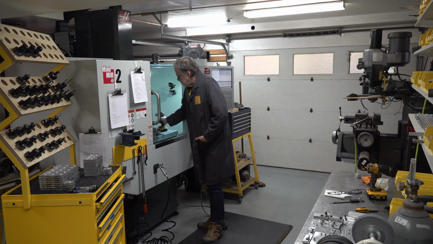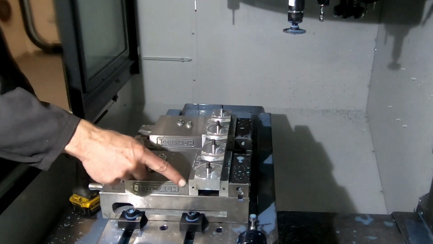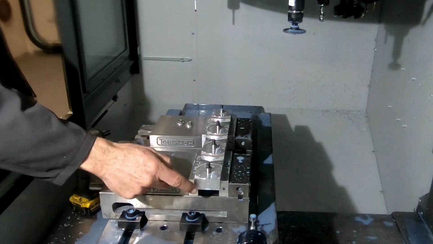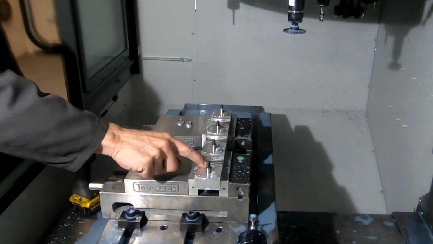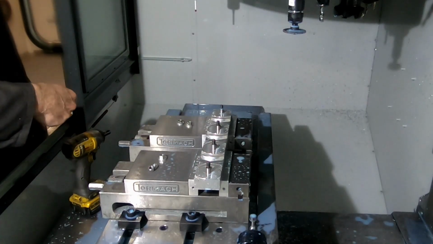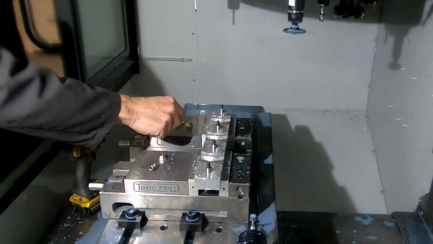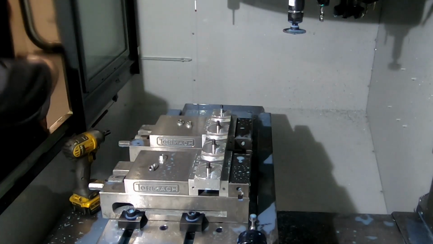I made a fairly elaborate fixture here, milled out of a piece of 1 inch thick aluminum, where I have alignment pins that I machined on the lathe and then secured in place with Loctite retaining compound.